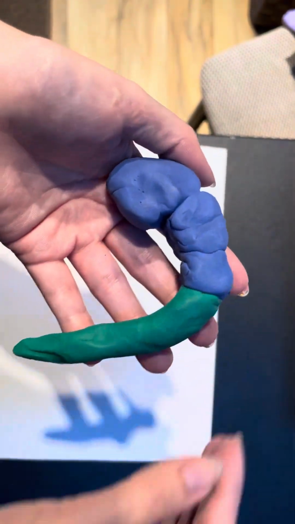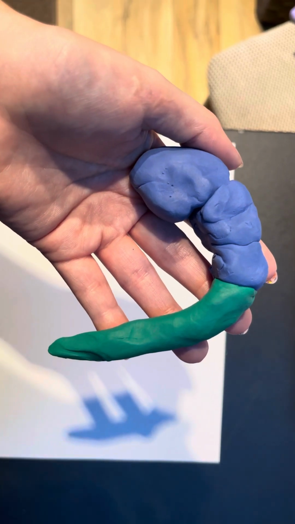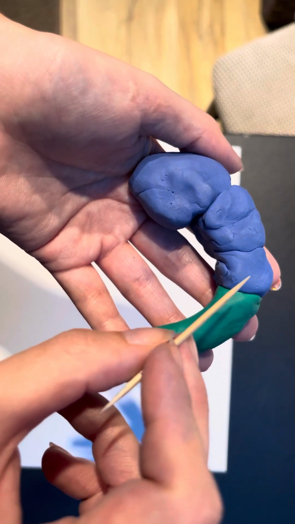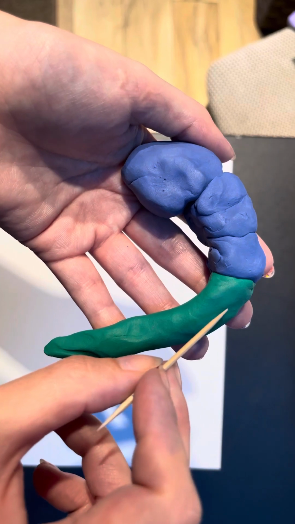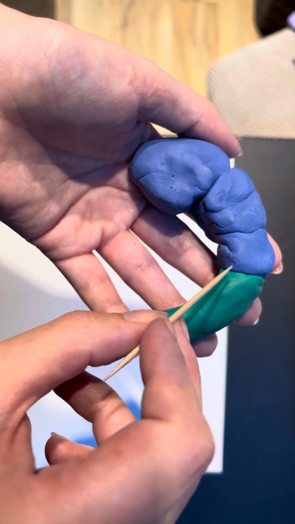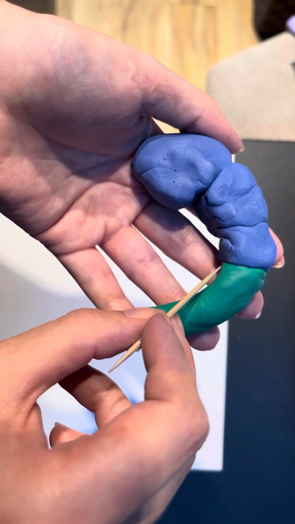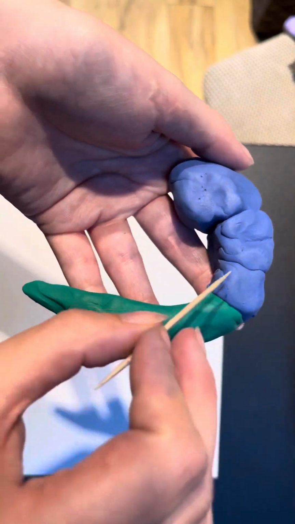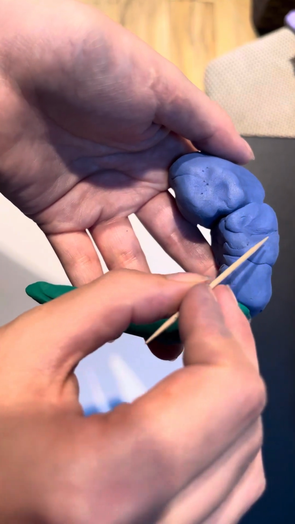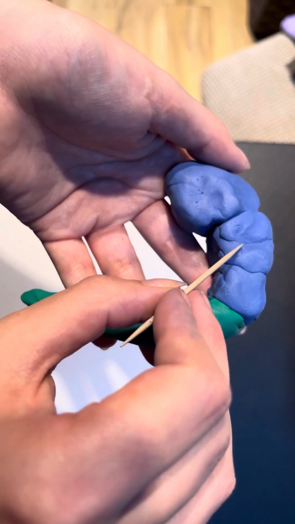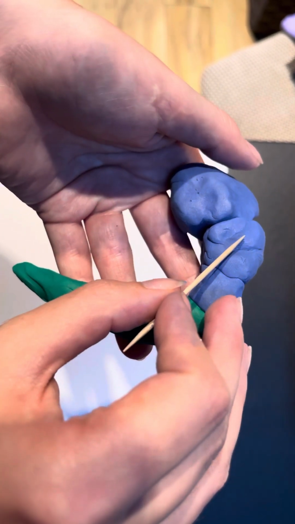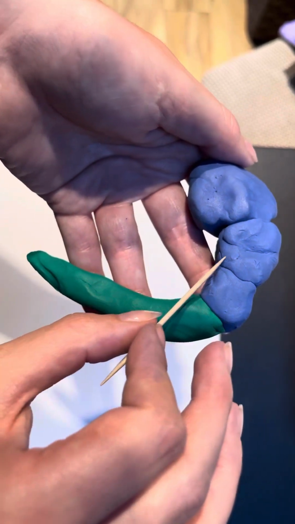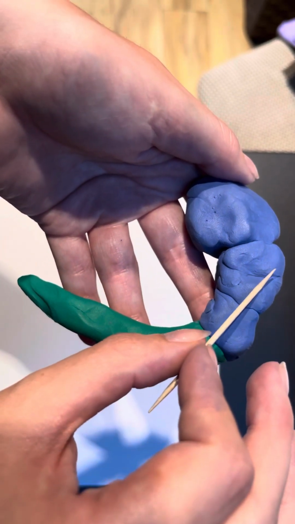There are 2 flexures in the neural tube, one between the rhombencephalon and the spinal cord, called the cervical flexure. This one will straighten out later in development. And the cephalic flexure, which will persist into adulthood, and it'll stay at a 90-degree angle between the forebrain and the brainstem.